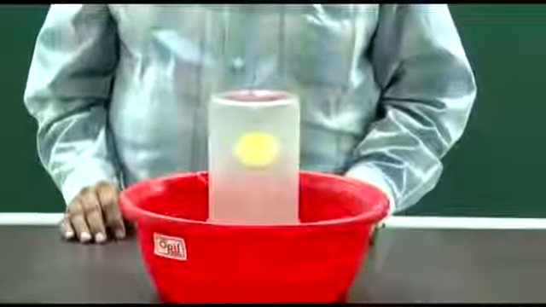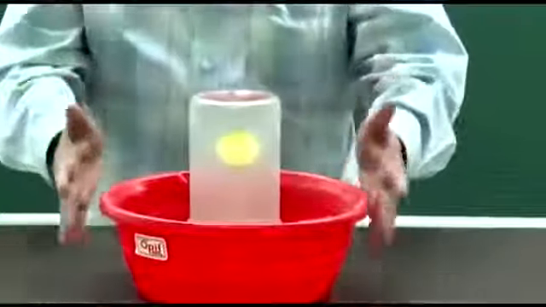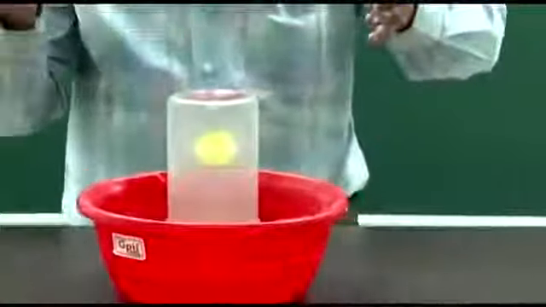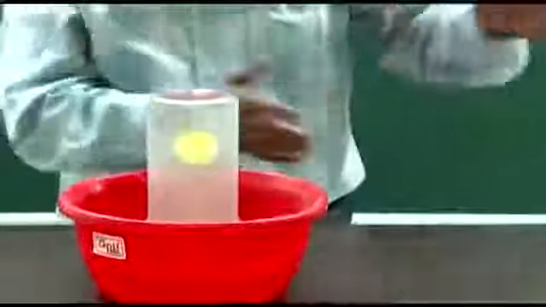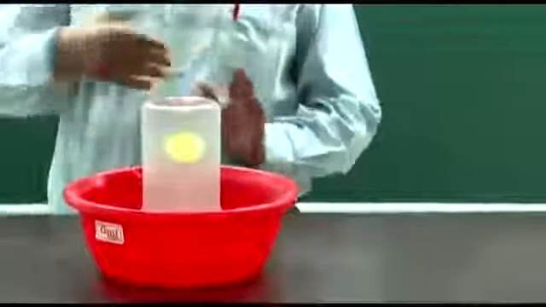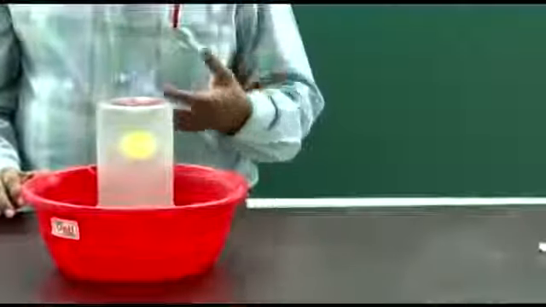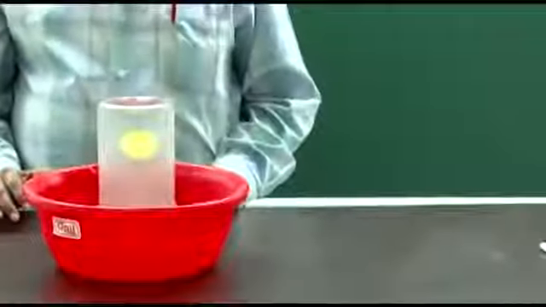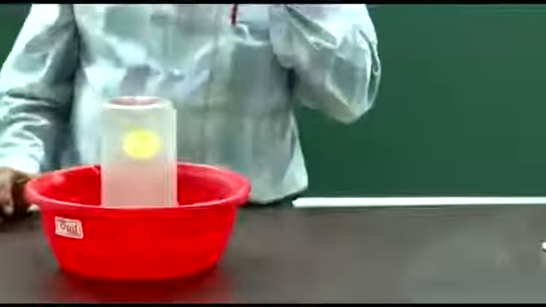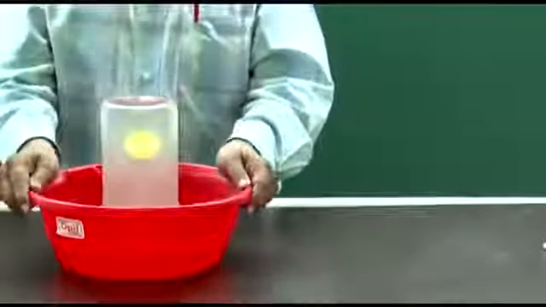Now, as I did before, I will take this whole thing in one direction, accelerate it, and then pseudo force will act. Accordingly, the ball will get displaced. So, watch out, I am displacing it.